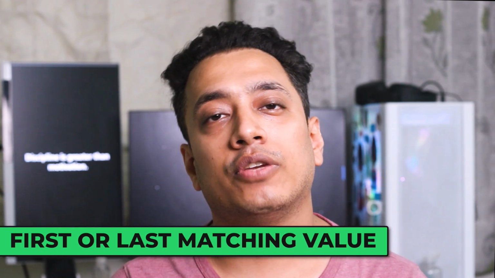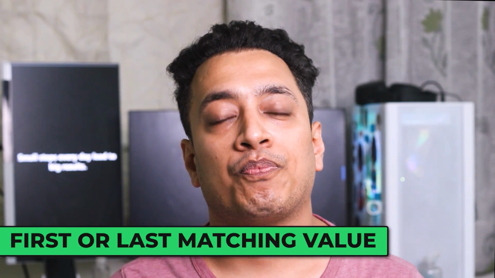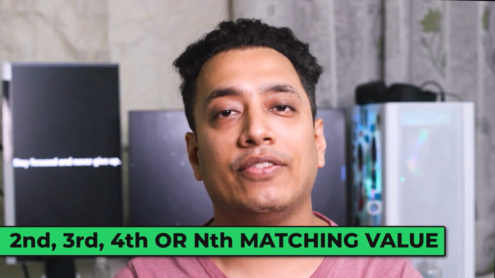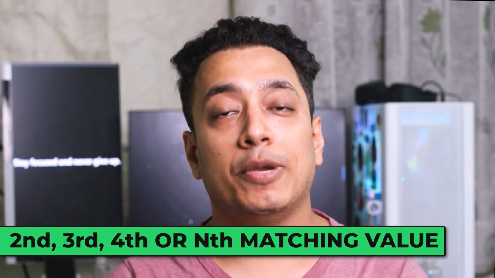Now, the point is when you use XLOOKUP and VLOOKUP, you can only get the first matching value or the last matching value. Now, in Excel, there is a specific function that you can use to write a formula that allows you to have any matching value from the data. So let's say you want to have the second, third, or fourth, or nth value in return. So make sure to watch this video, and now let's get started.